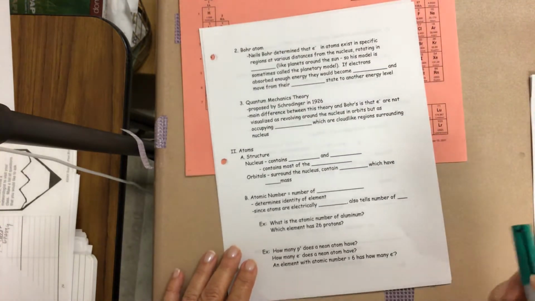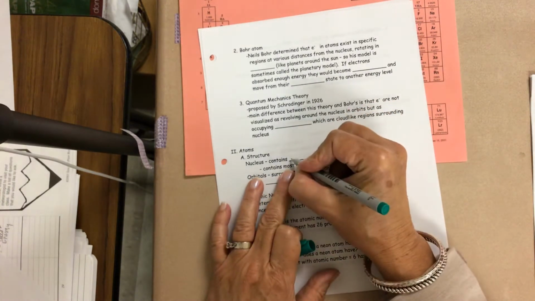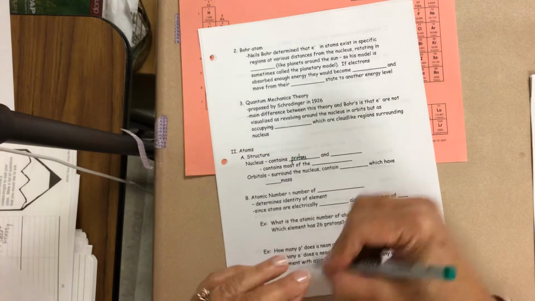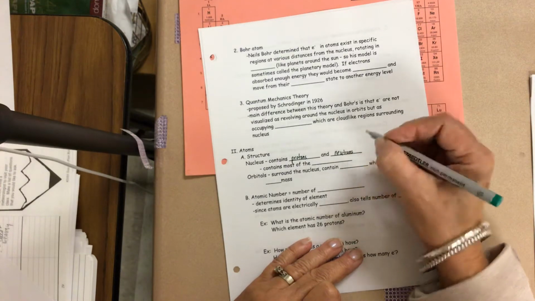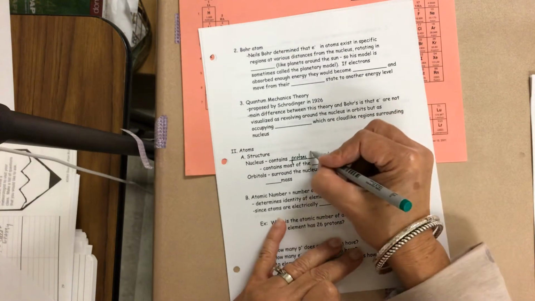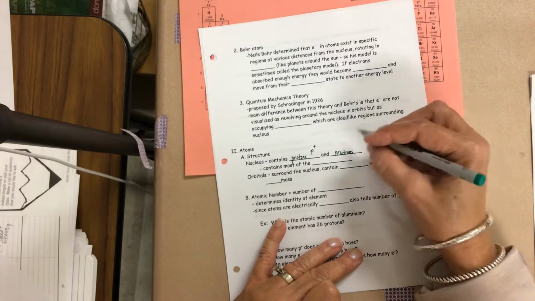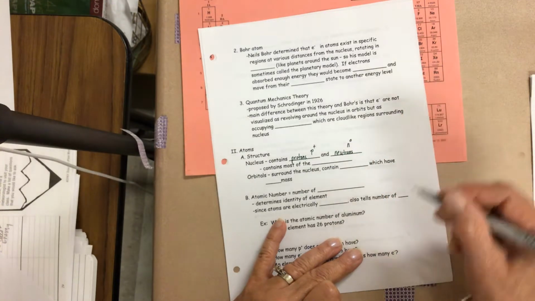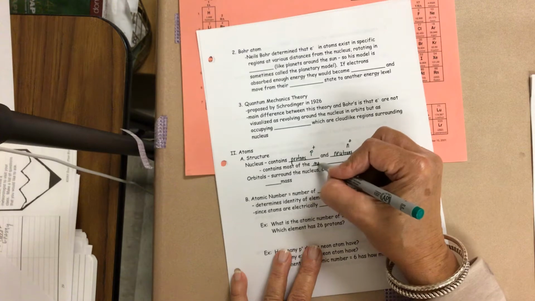Okay, so the structure. The nucleus of an atom will contain the protons and neutrons. A lot of times people do not want to write out the word proton and neutron, so we can write proton P with a superscript positive since it has a positive charge, and a neutron N with a superscript 0 since it has no charge. And it contains most of the mass of the atom.